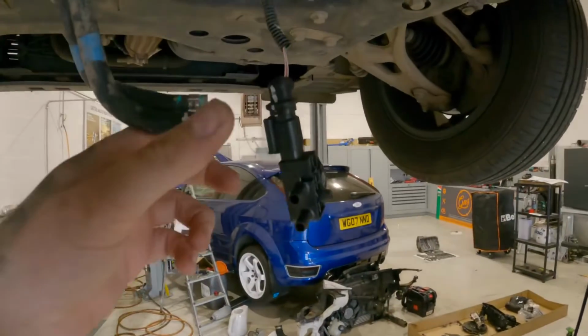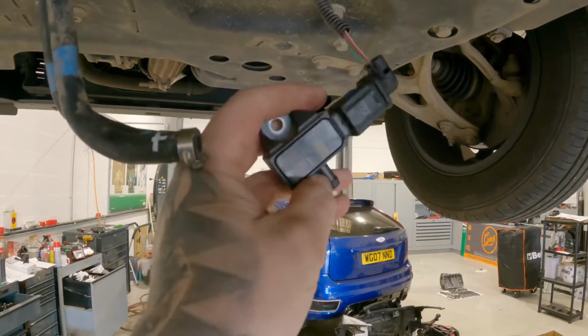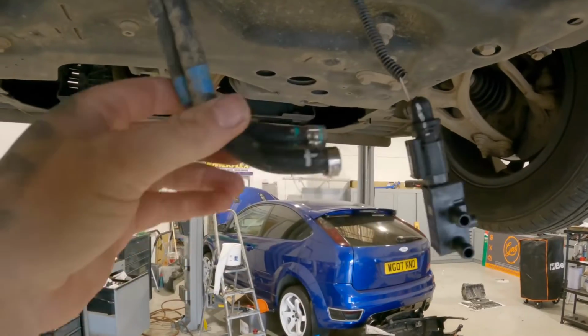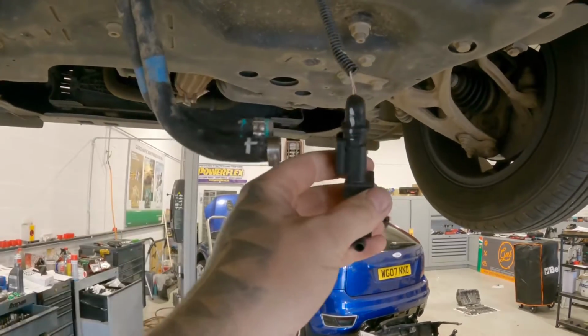So hopefully you see that right. That was me just with the Mityvac putting some pressure into the sensor and the actual values raised as expected, so we know that the sensor's good.